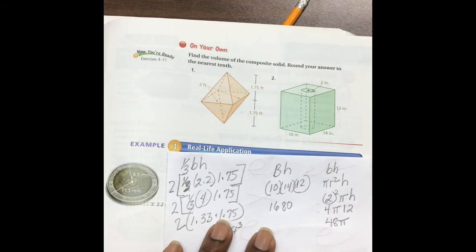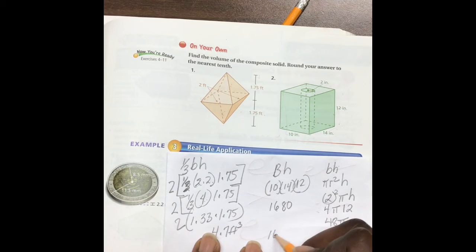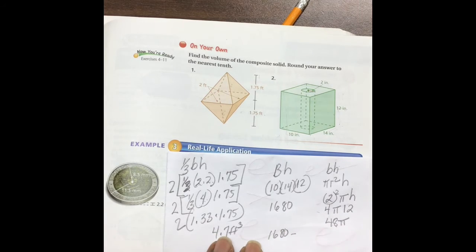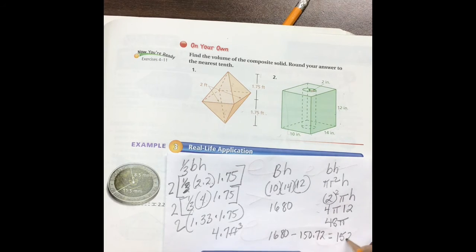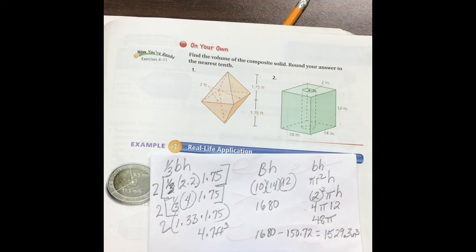Okay, and so if that be the case, we have our 1,680 minus, now 48 pi is actually 48 times 3.14, which gives us 150.72. So we take our 1,680 minus our 150.72 equals, and in this case, we have 1,529.3 inches cube. Okay, and that's how that is done.